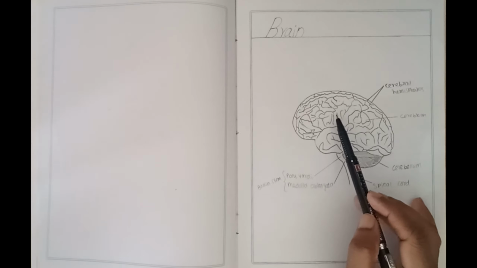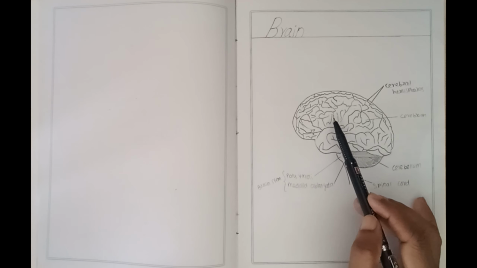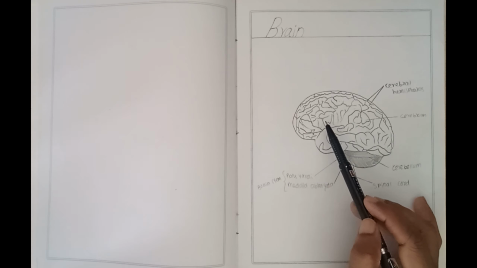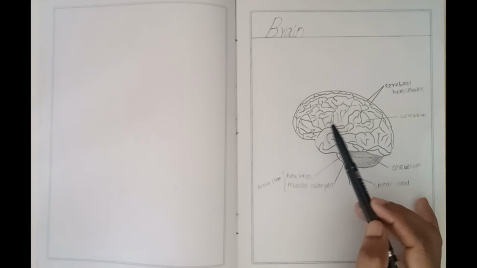Functions of cerebrum: control voluntary muscular activities, receive and process information from sense organs like eye, ear, etc. Carries out mental activities like thinking, reasoning, planning, memorizing, etc.